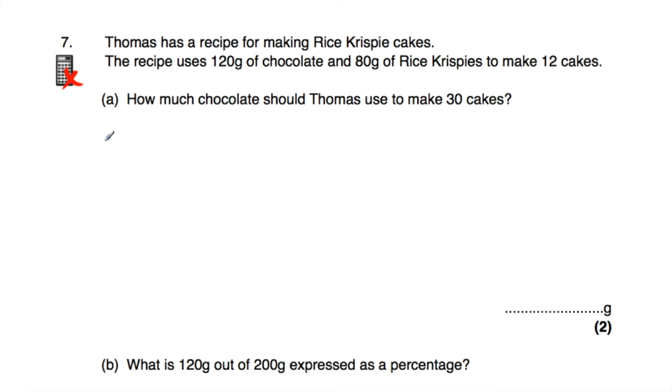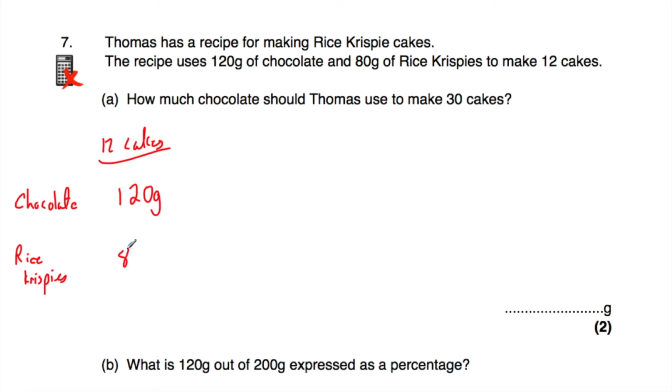So for 12 cakes, if we write 12 cakes here, and if we write chocolate and Rice Krispies, so rice. So for 12 cakes, he uses 120 grams of chocolate and he uses 80 grams of Rice Krispies. Now the question is, how much should he use to make 30 cakes? So let's have a look and see how we would get from 12 cakes to 30 cakes.